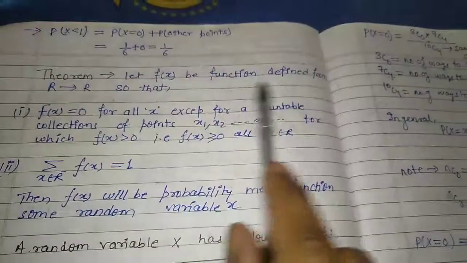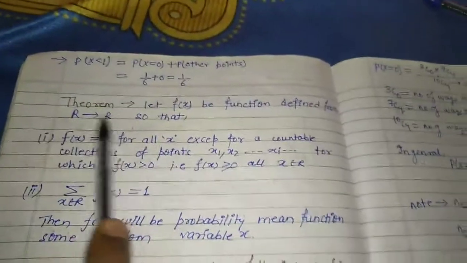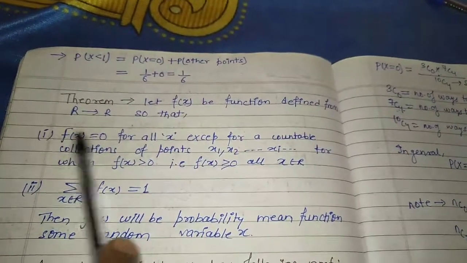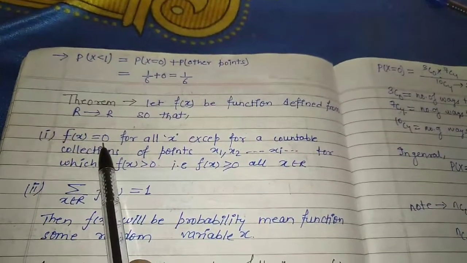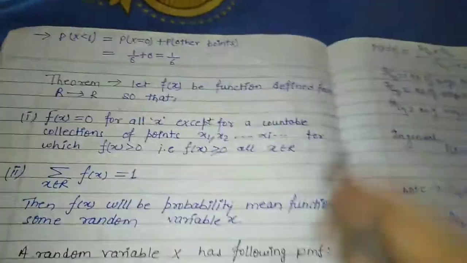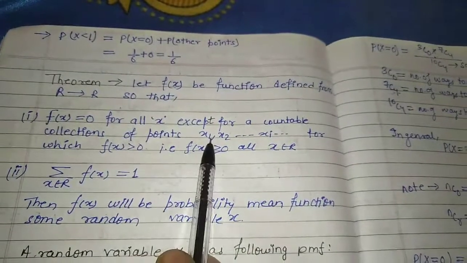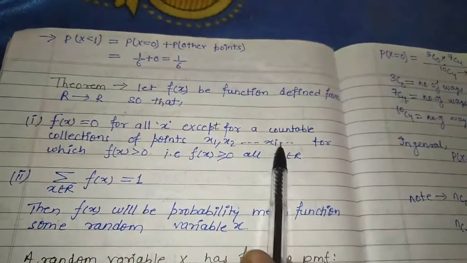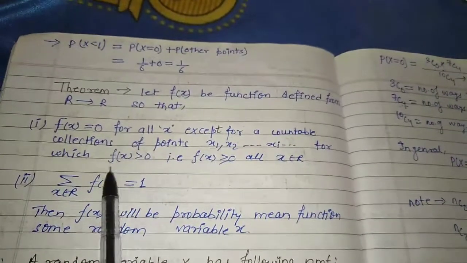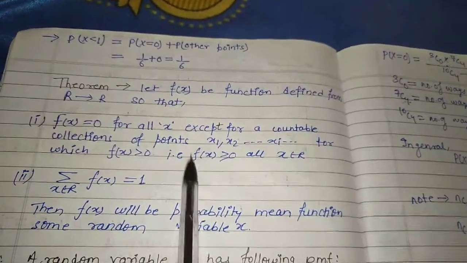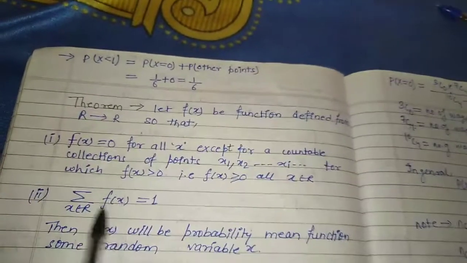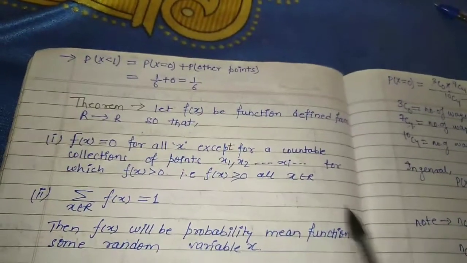Now there is one thing we need to know about the theorem. Let f(x) be a function defined from R to R, real to real, such that small f(x) is equal to 0 for all x except for a countable collection of points x1, x2, x3, up to xi. For these points, which may be infinite in number, small f(x) is greater than or equal to 0. This is the property, not a theorem, of the probability mass function.